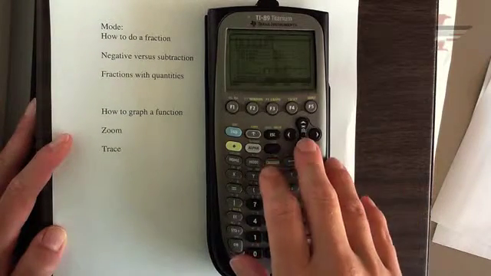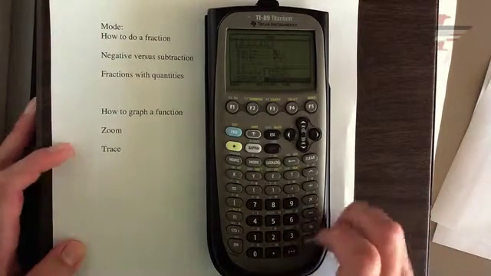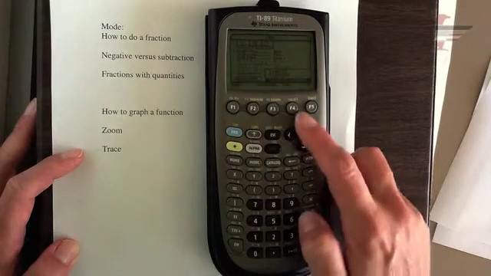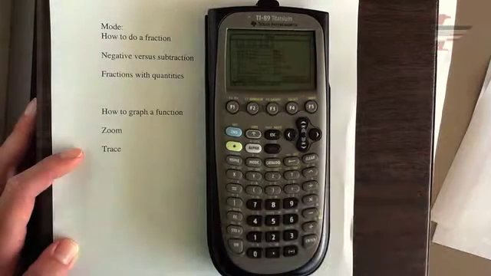And then approximate, of course, is going to go more to a decimal, so rather than 2/3, it's going to give you 0.66666 because that's approximately what it is. You can do whatever. I usually keep mine in automatic mode just so that I can keep my fractions as fractions and my decimals as decimals.